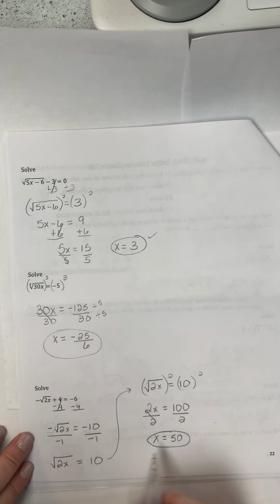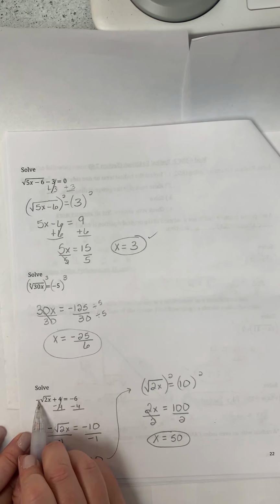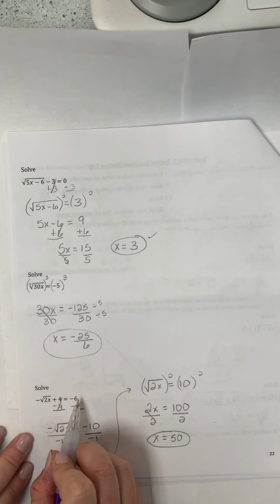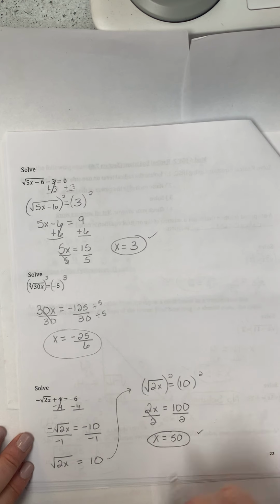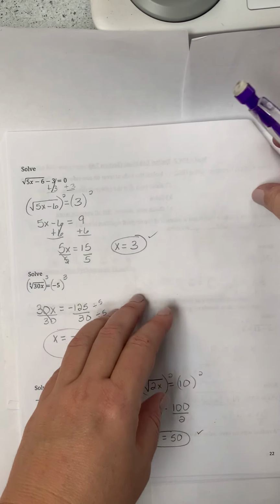Okay, check him. 2 times 50 is 100. The square root of 100 is 10. 10 times a -1 is -10. Plus 4 equals -6. So he also checks out. All right, last 2.